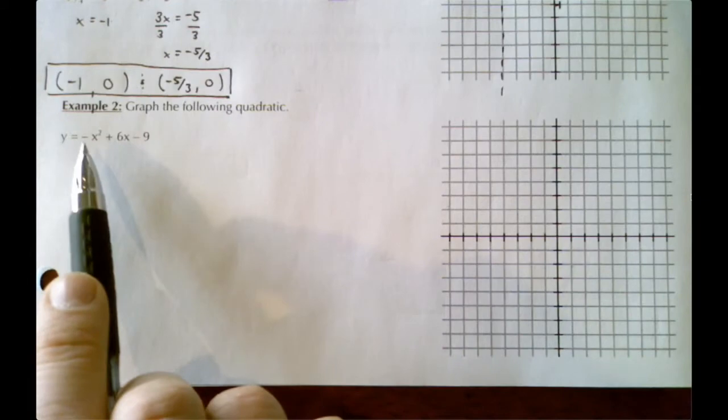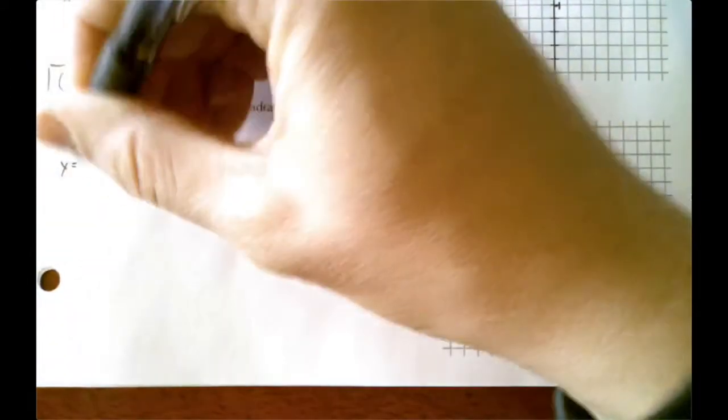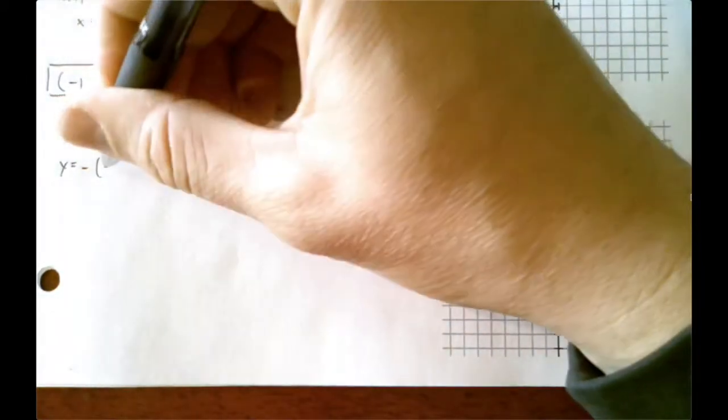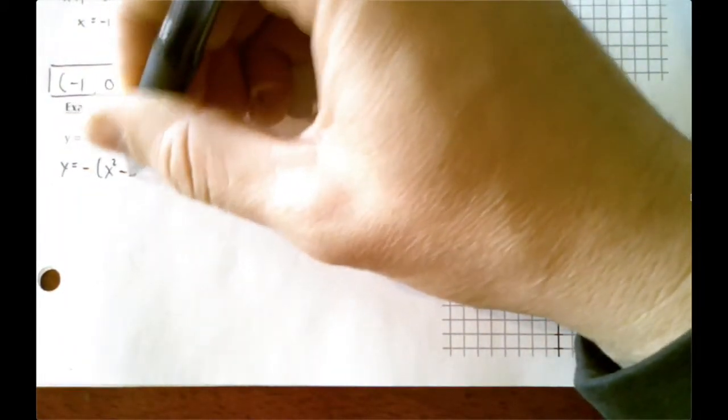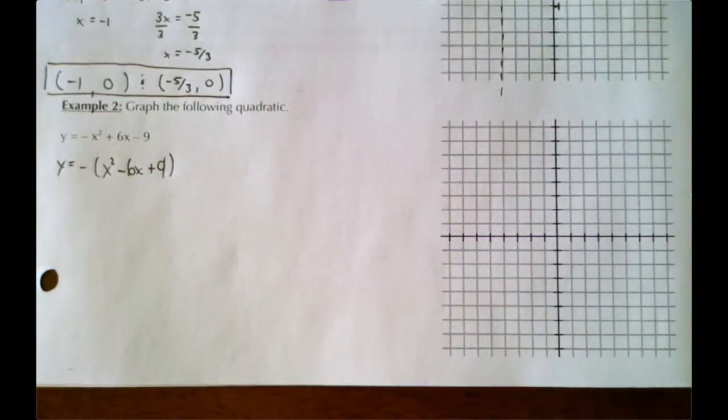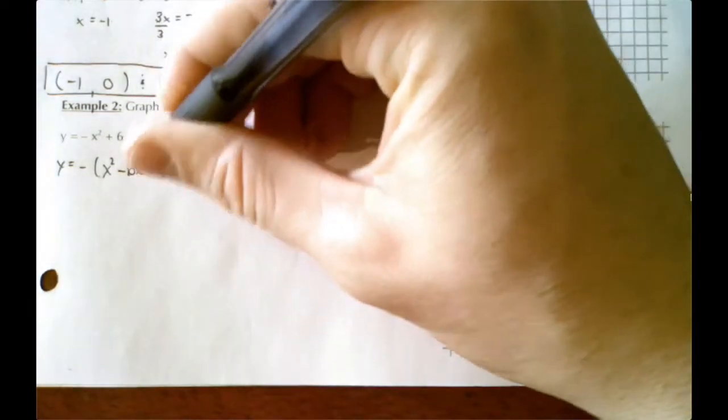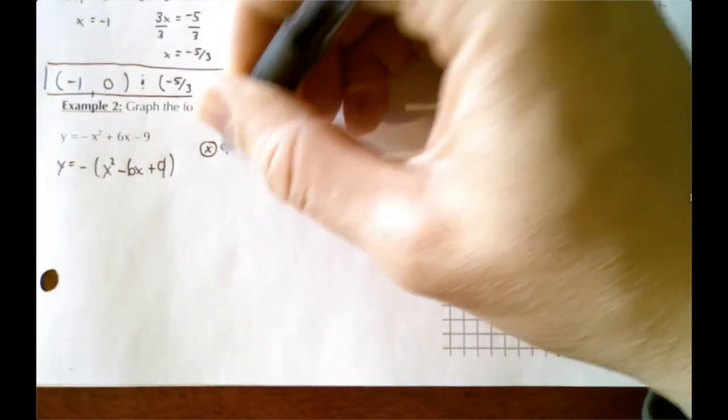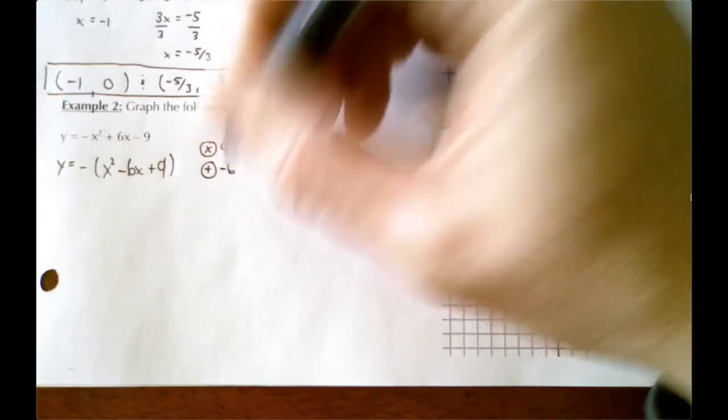So fortunately, we can common factor that a value. We can common factor the -1 from all these terms. It would just change all their signs: x squared minus 6x plus 9. And now we have something that we can factor like a simple trinomial. We want something that multiplies to 9 and adds to -6.